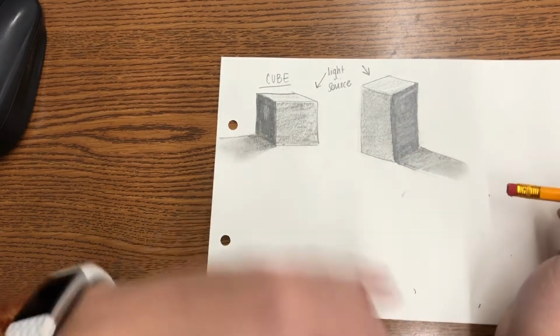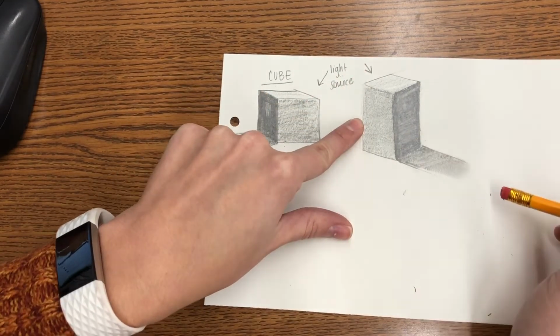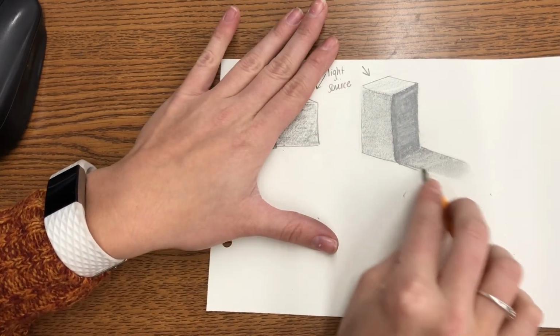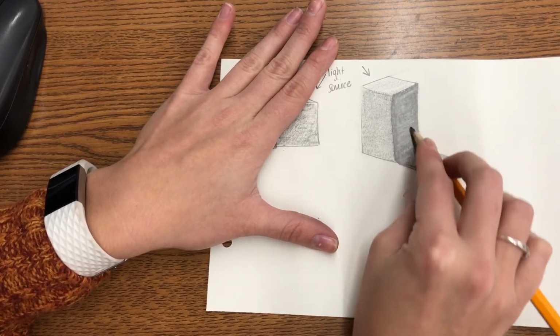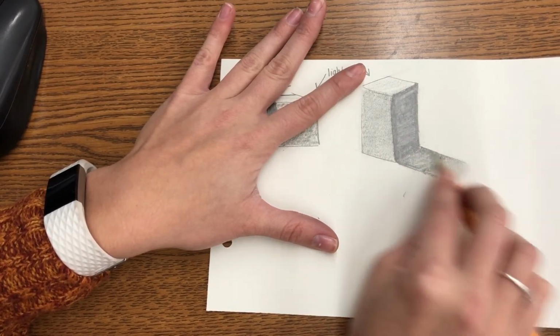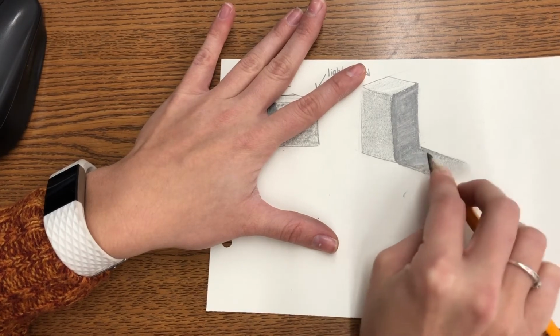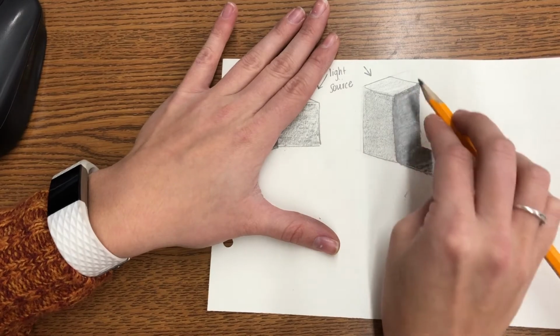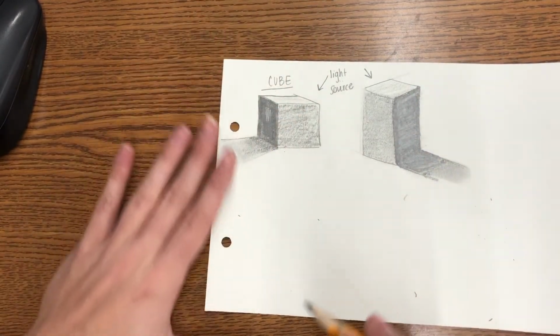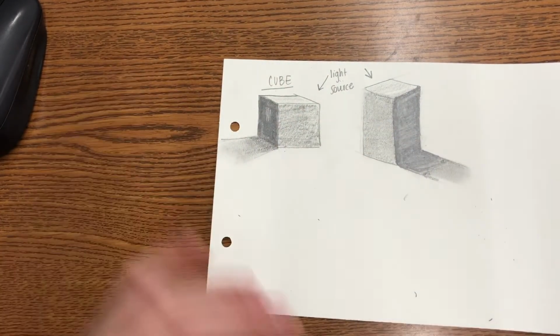Often when your objects are really tall, your shadows are going to be really tall. So it's kind of a reflection of whatever shape this side is, that is the shape of the shadow. Remember, these are forms, not shapes. Forms have sides, tops, and widths. Shapes are flat. So forms are 3D, shapes are 2D.